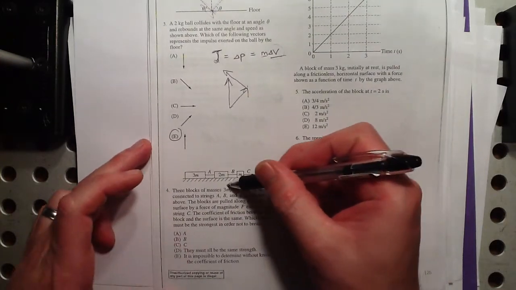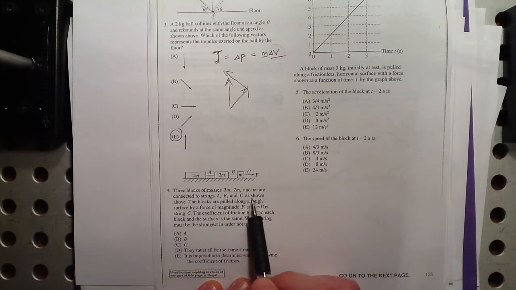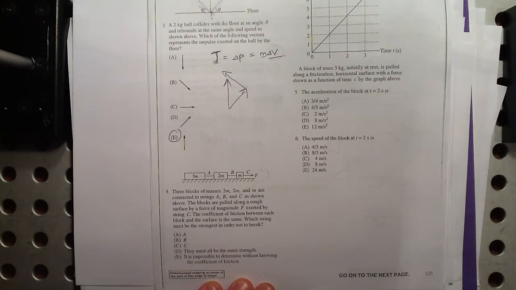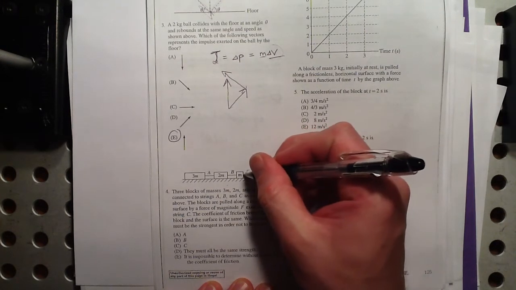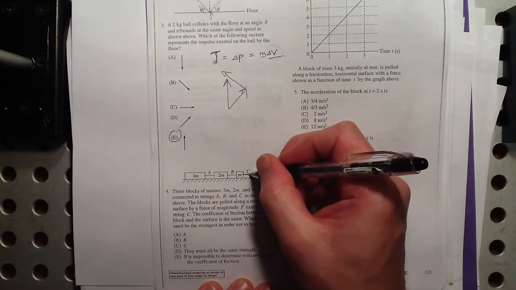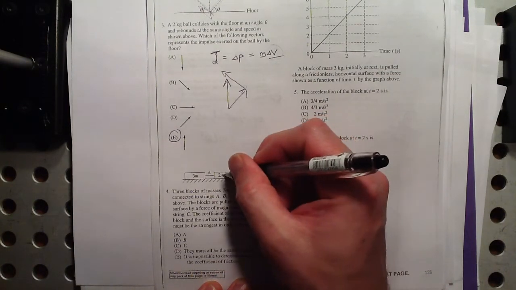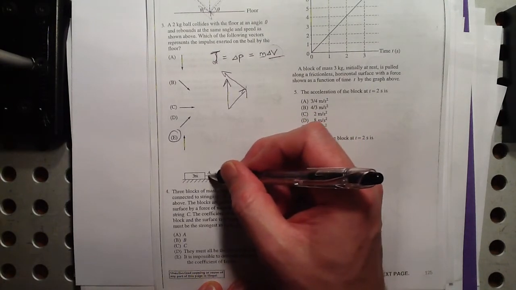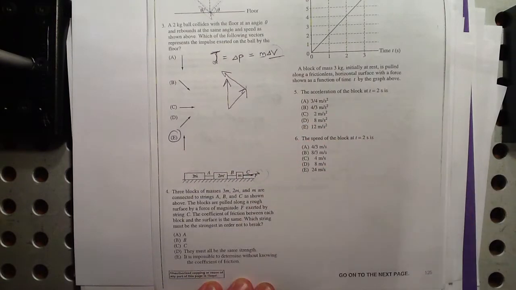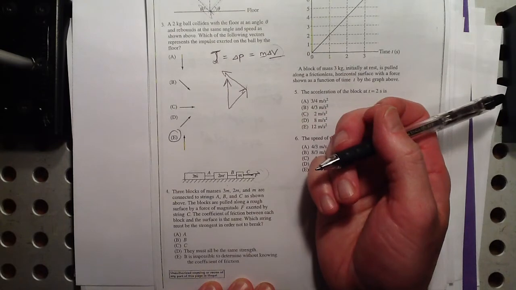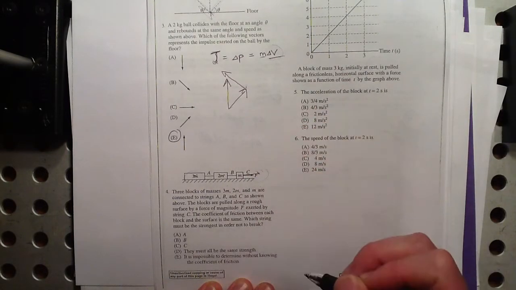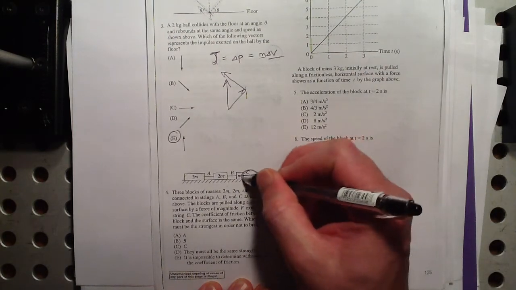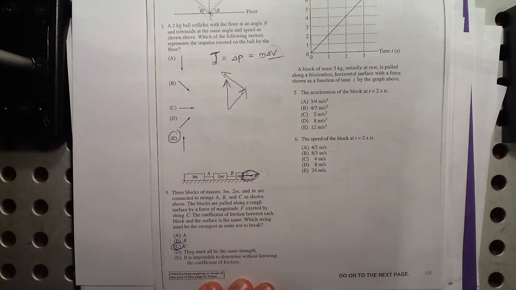3 blocks of masses 3m, 2m, and m are connected to strings A, B, and C as shown above, and the blocks are pulled along by that force. Well, this is pretty common sense, I think. I mean, this force here, the tension in this string needs to pull along these two. The tension in this string only needs to drag along these two, and the tension in this string just needs to drag along this one. So we could do a free body diagram and analyze it in more detail, but I think a little common sense tells us that, of course, the tension has to be greatest in C.